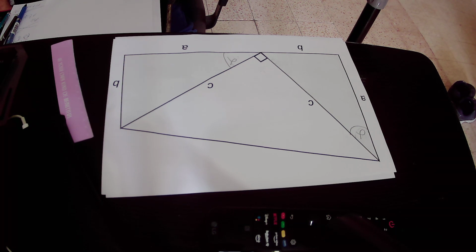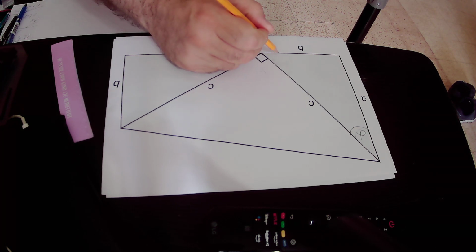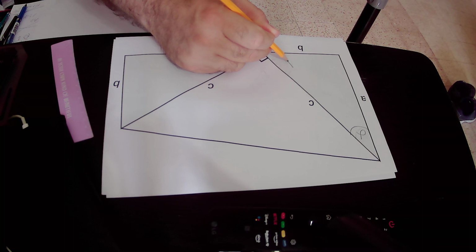And also we know that in every triangle the sum of its three angles equals 180 degrees. Suppose that this angle is, we don't know what this angle is, so we will name it x.